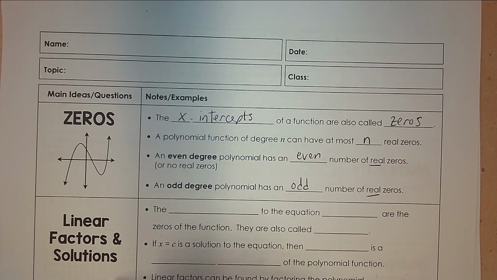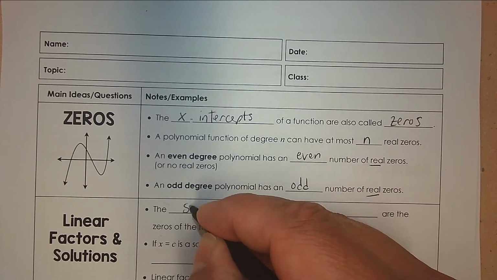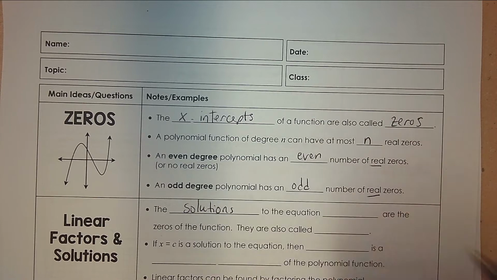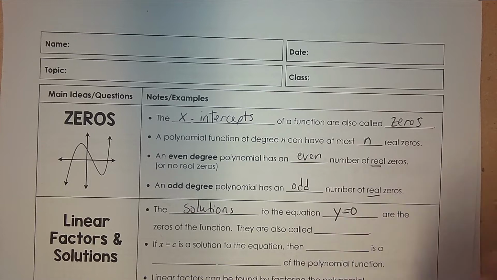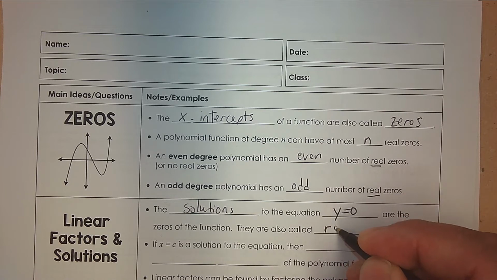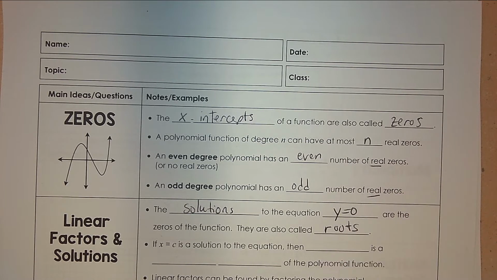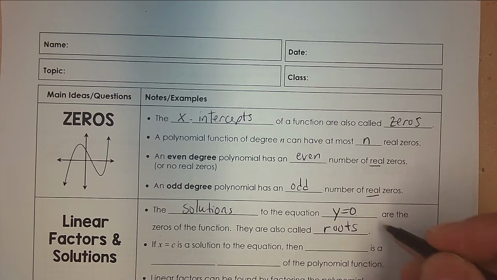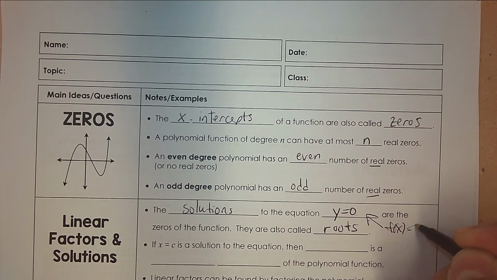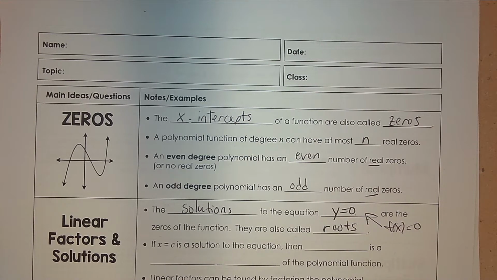Linear factors and solutions. So the solutions to the equation y equals 0 are the zeros of the function. They are also called roots. We were talking about that. So if you take the equation equal to 0, so if you take out the y, another way of writing this is if you take the function equal to 0 and solve for x. That's how you find the zeros.